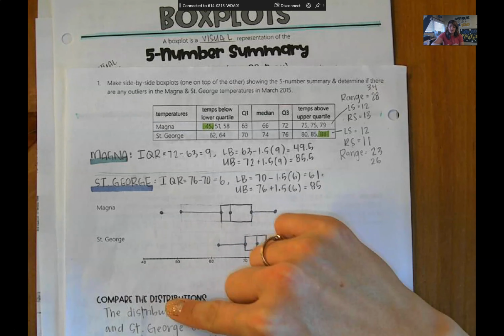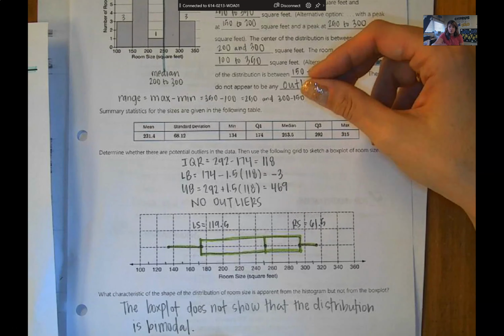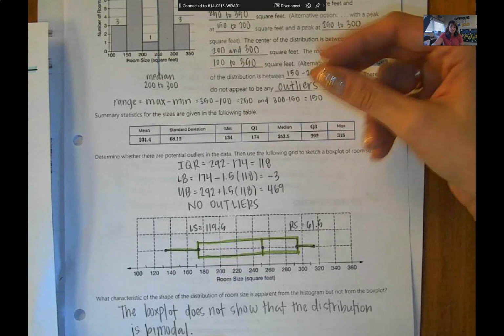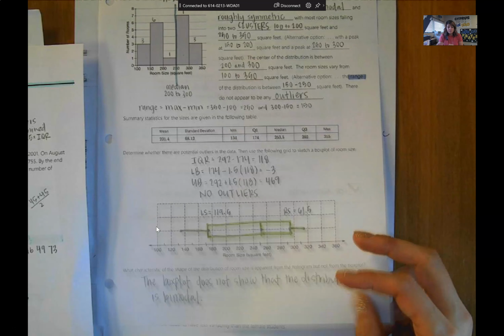And one of the disadvantages is that it doesn't allow you to see clusters, gaps, and peaks. So in a box plot, you cannot see clusters, so you won't be able to see if a distribution is bimodal or multimodal. You won't see peaks and you won't see gaps. So this page was trying to address what disadvantages to box plots are. So disadvantages, you can't see modality, you can't see clusters, gaps, things like that. So let's get going on this comparing box plots.